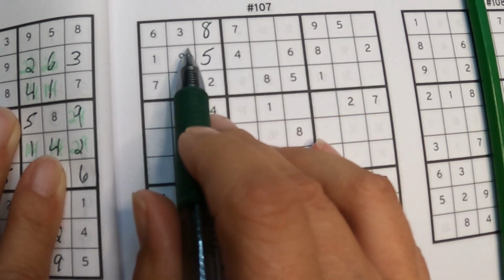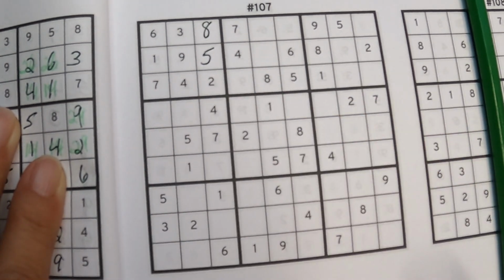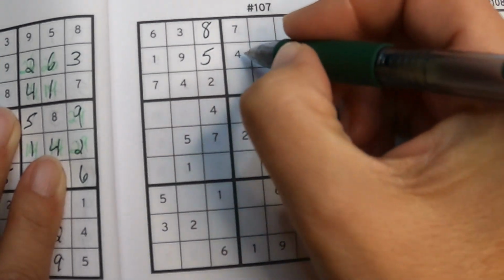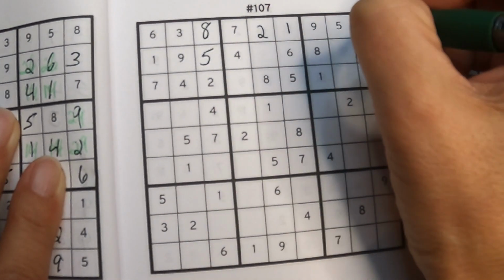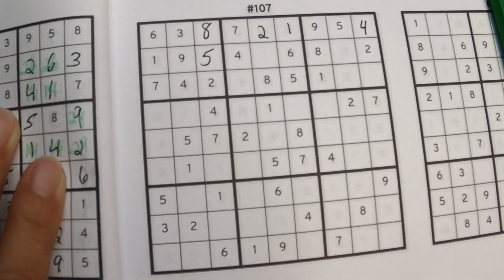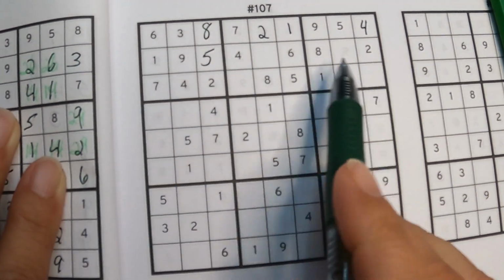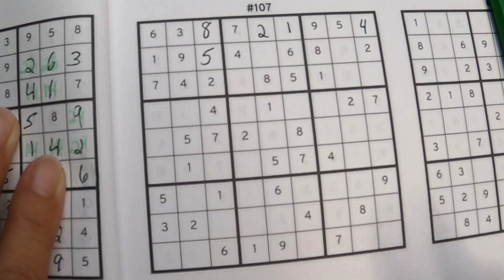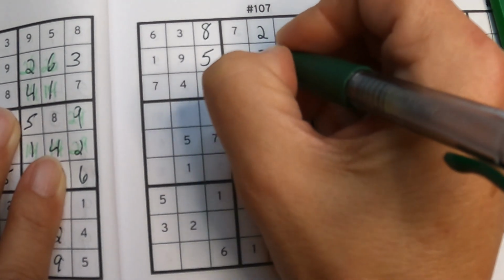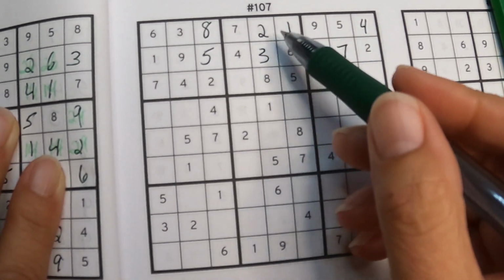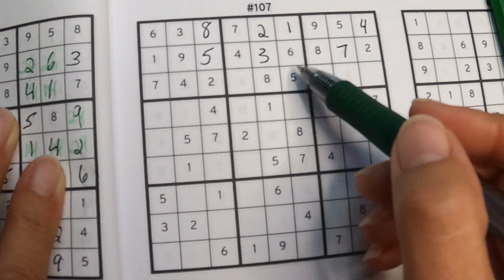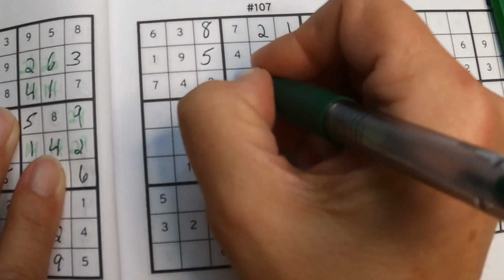For this row then, we're missing a 1, 2, and 4. We've got a 4 here and a 1 here, so this is our 2. That 4 makes this our 1 and 4. For this row, looks like we're missing a 3 and a 7. We've got a 7 here, so 3, 7. To finish out this box, we've got 1, 2, 3, 4, 5, 6, 7, 8. So this is our 9.